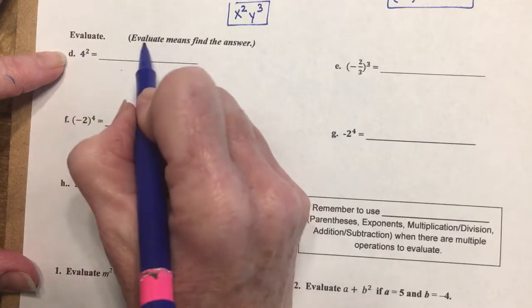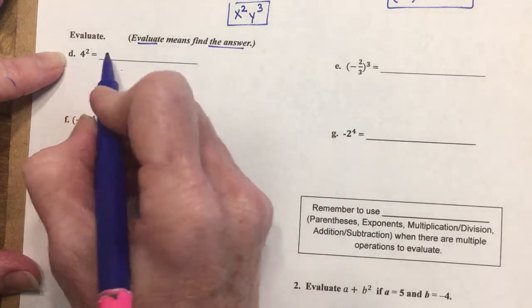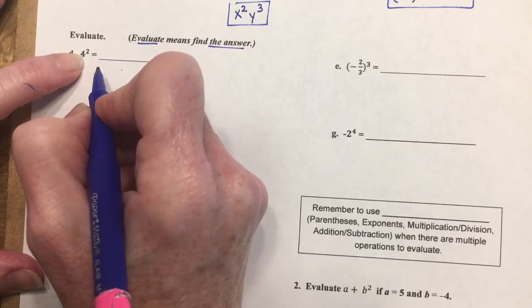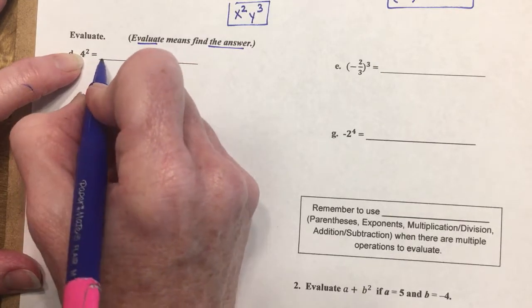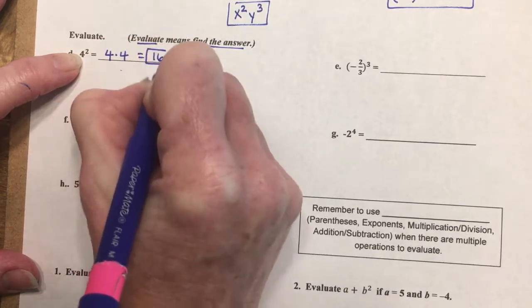So it says evaluate. Evaluate means find the answer, just a fancy math word. So 4 to the second power, the 2 is telling me how many times to multiply the base. So this is telling me to multiply 4 2 times. So 4 times 4 equals 16.